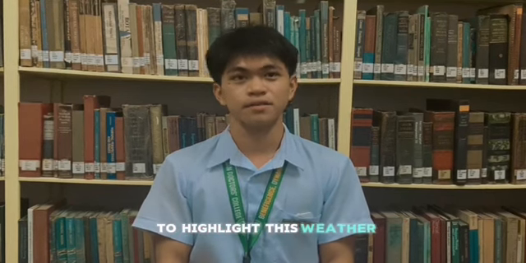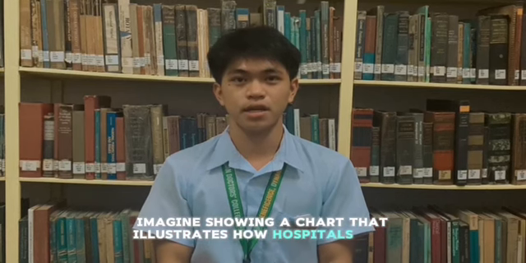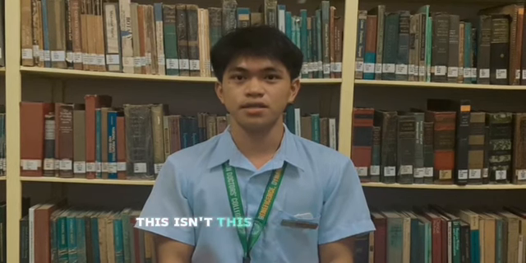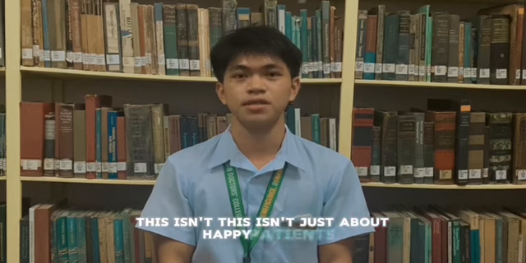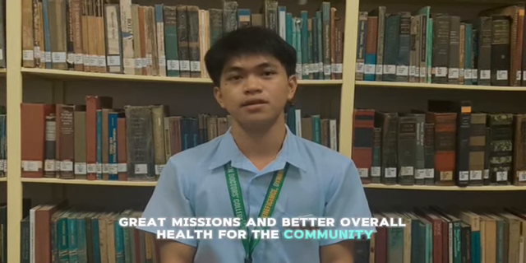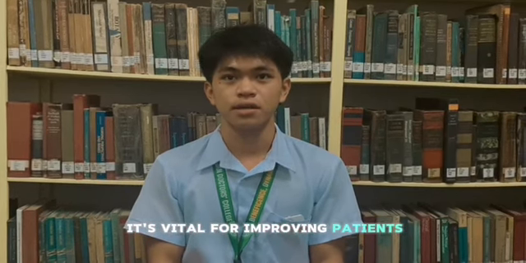To highlight this further, imagine showing a chart that illustrates how hospitals that prioritize good communication see higher patient satisfaction. This isn't just about happy patients. It often means fewer readmissions and better overall health for the community. In essence, effective communication is more than just a nice addition to our skill set. It's vital for improving patient care.